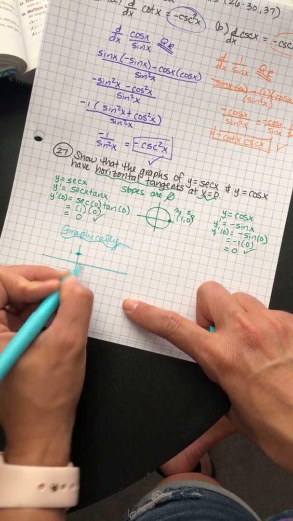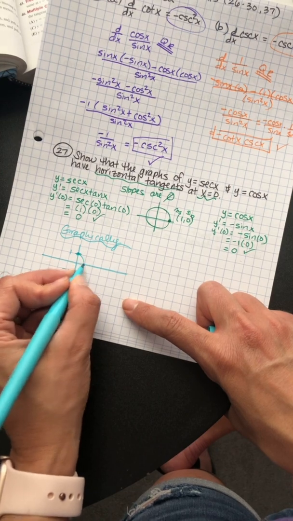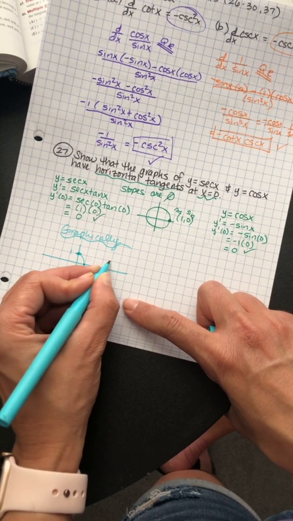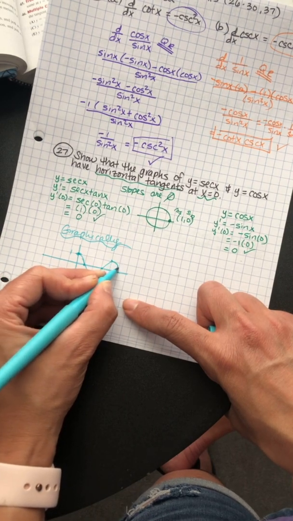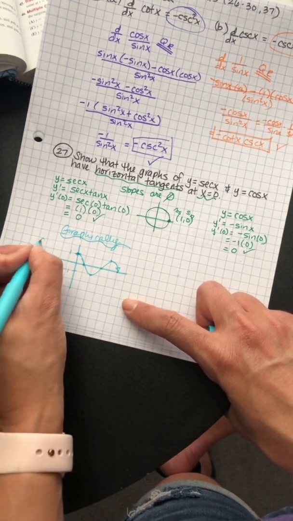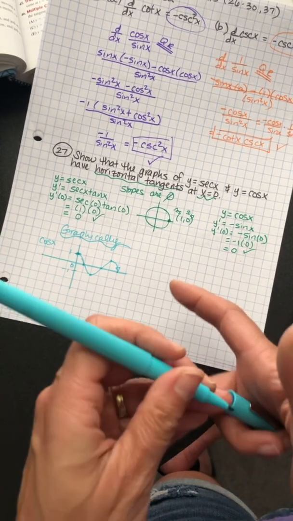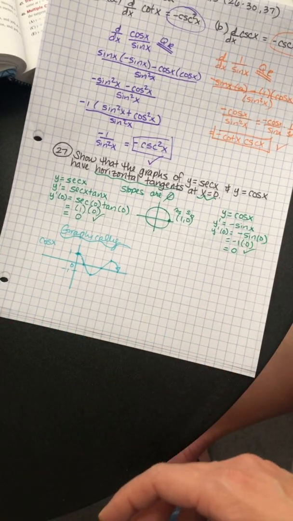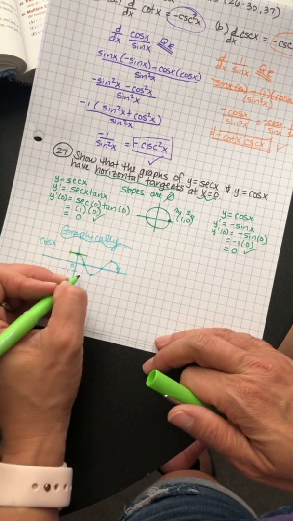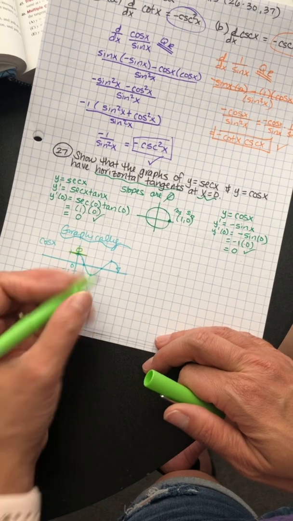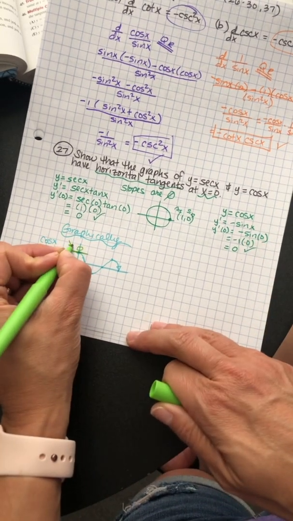It starts up here and then goes down, down, up, up, forever and ever, right? This is cosine. So at an x value of 0, that would be at the origin right there. We do have a horizontal tangent there, so the slope of that line would be 0. So that's showing it graphically.